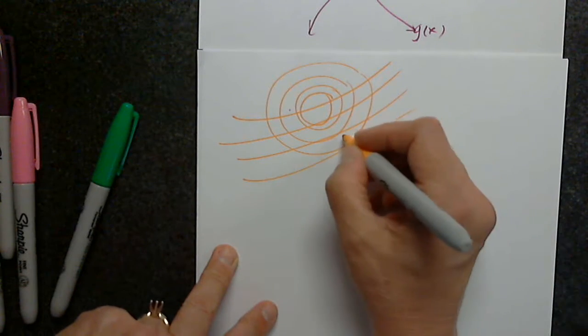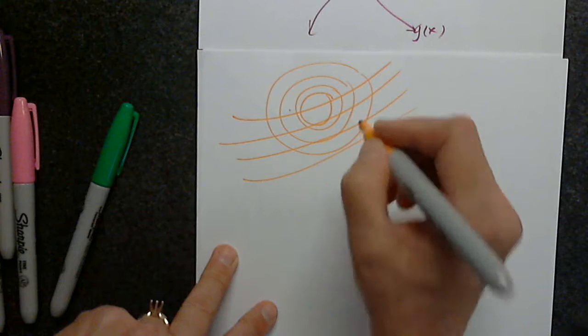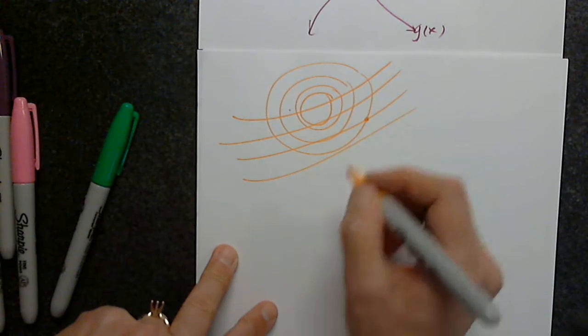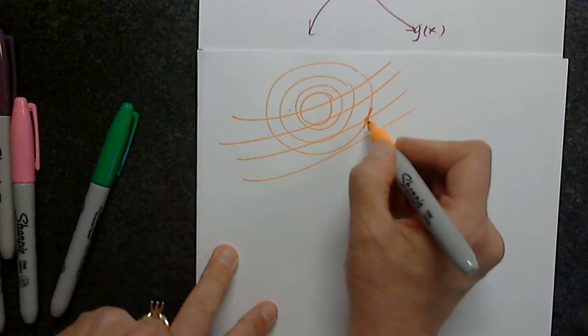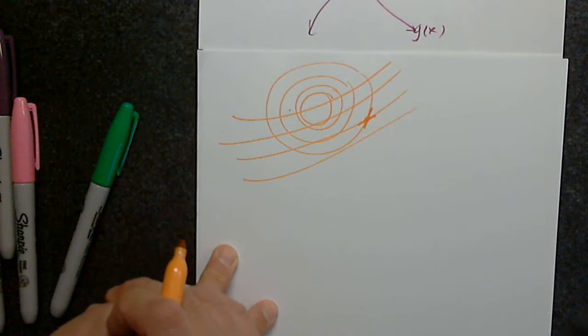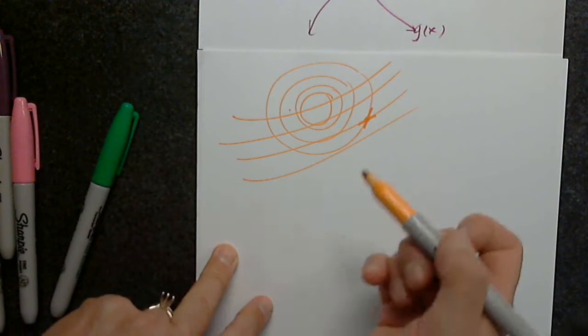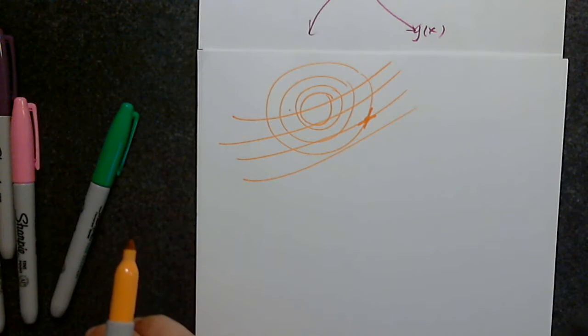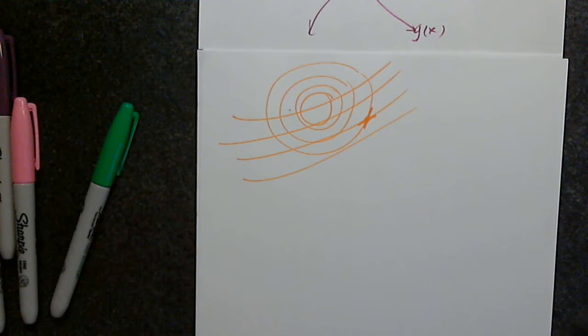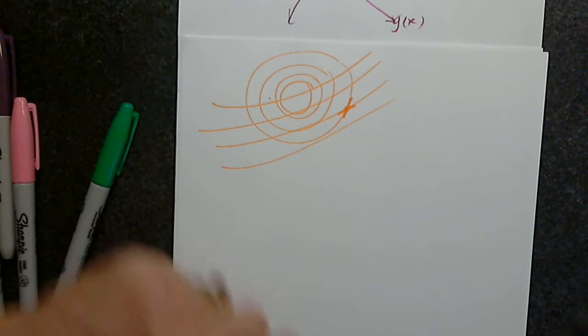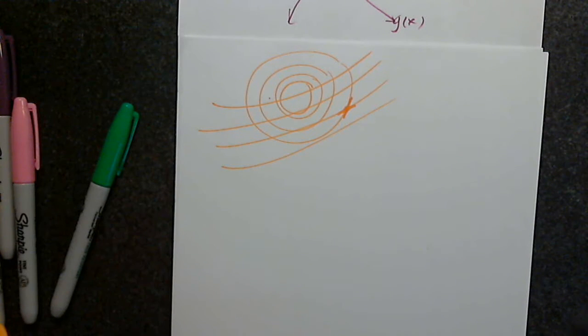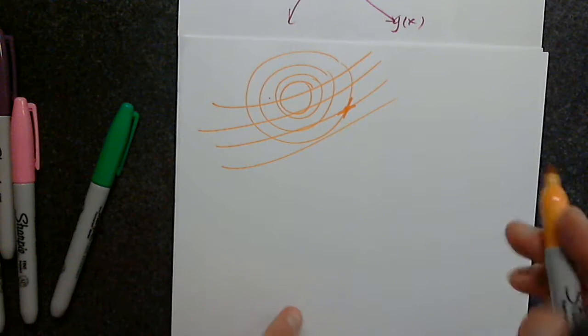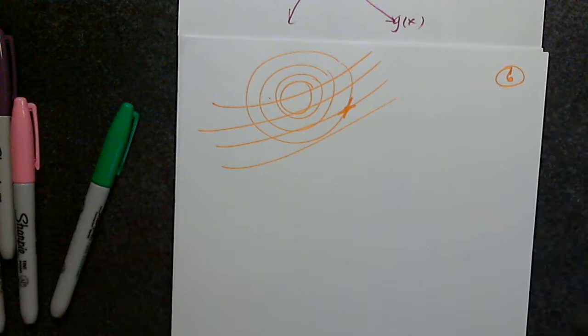If at each point of intersection the two slopes or the two tangents are perpendicular, the product of the slopes is -1 in other words, then we say that the two families of curves are orthogonal trajectories of each other. Okay, so let's look at a problem.